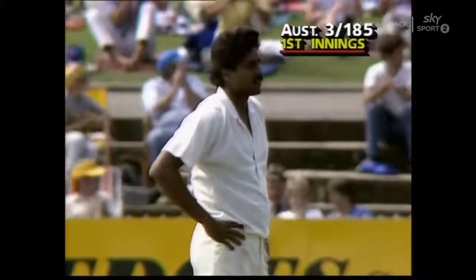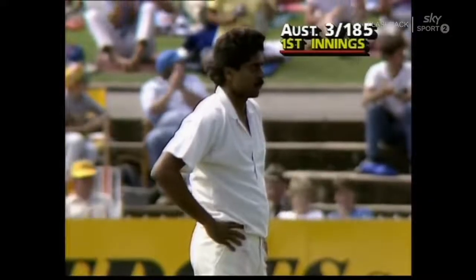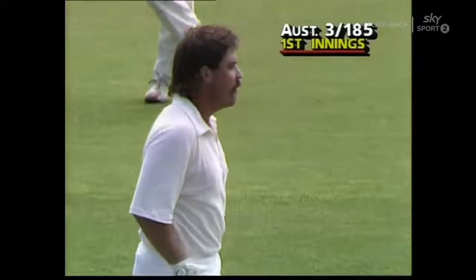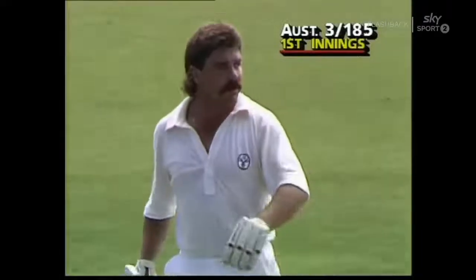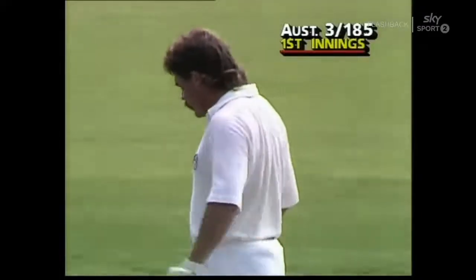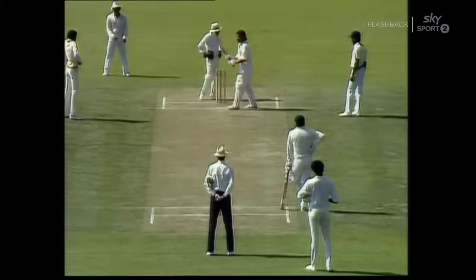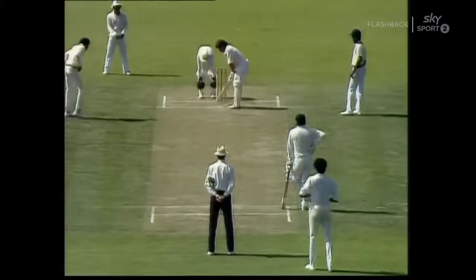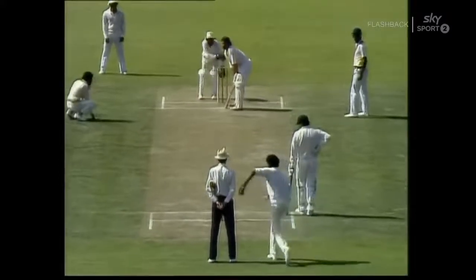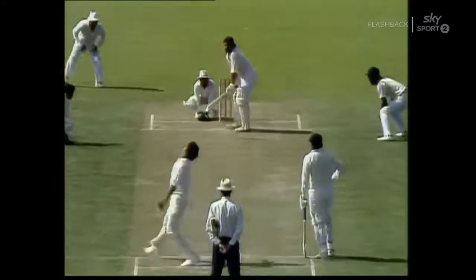Well, Kapil Dev didn't enjoy that one too much. I think he thought that Shrikant should have tried to stop that. It was cut away ferociously to the boundary for 4. A good shot by Boone, 3 for 185. So Shastri again to continue. Boone the batsman, the pressure still on. 3 fieldsmen hovering around the bat.